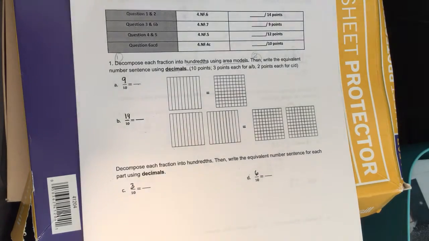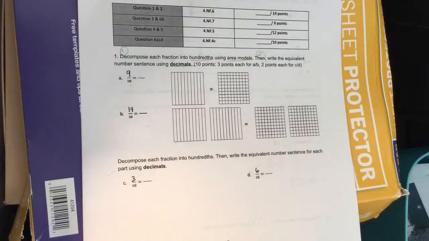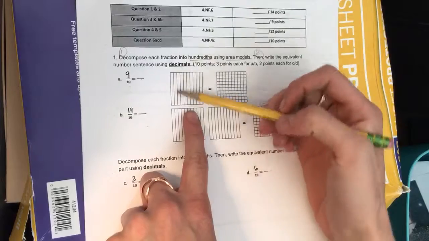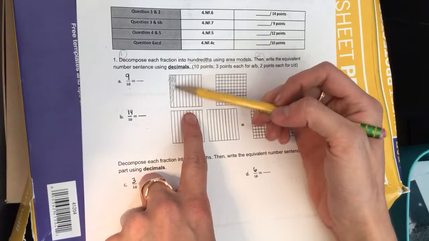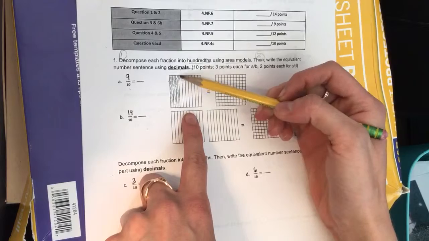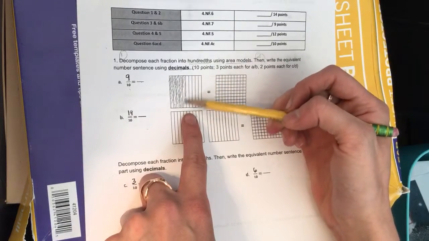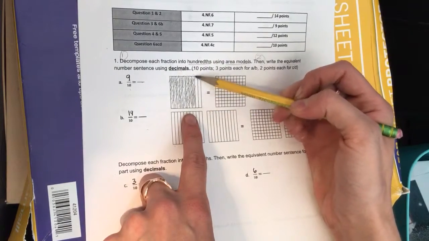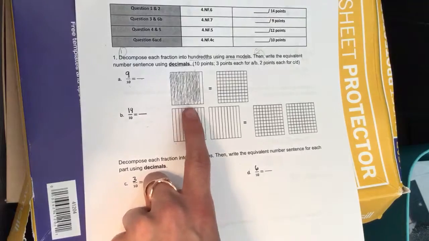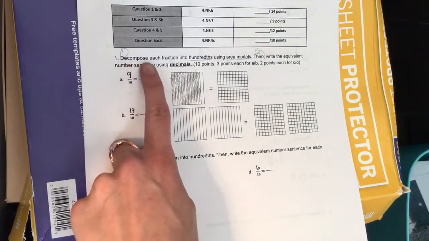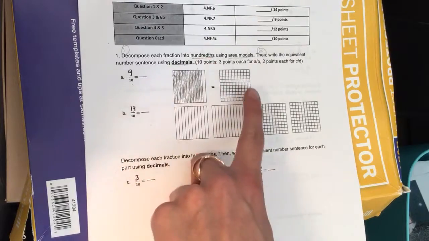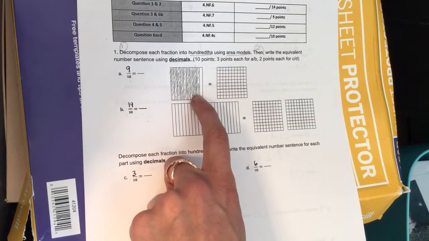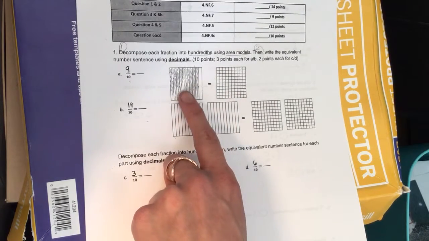Okay, so the first fraction I have here is 9/10. So the first thing I'm going to do is shade in 9/10 on my area model. So 1, 2, 3, 4, 5, 6, 7, 8, and 9. So I shaded in 9/10. Now step 1 of the directions told me to decompose it into hundredths using an area model. So here I can shade in the exact same amount, but in hundredths instead of tenths.